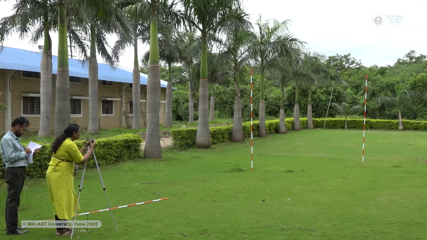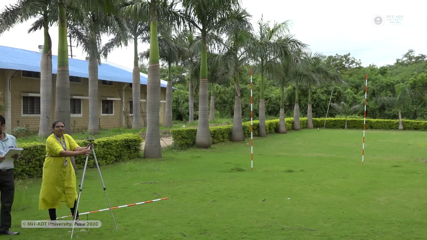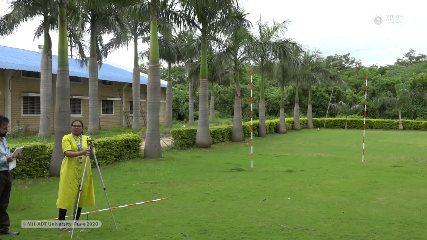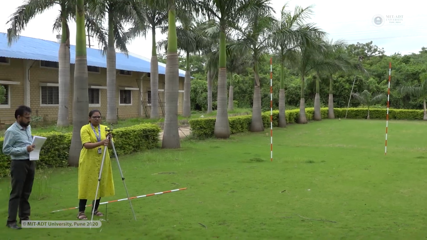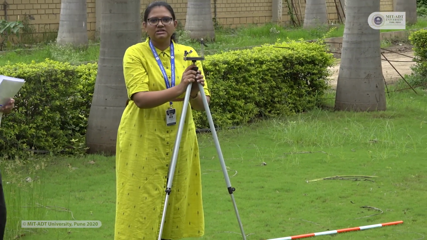So, guys, for prismatic compass the least count is 30 minutes. So, all my readings end with 30 minutes. Now I have written down all these readings. We will calculate what our included angle is for these points.